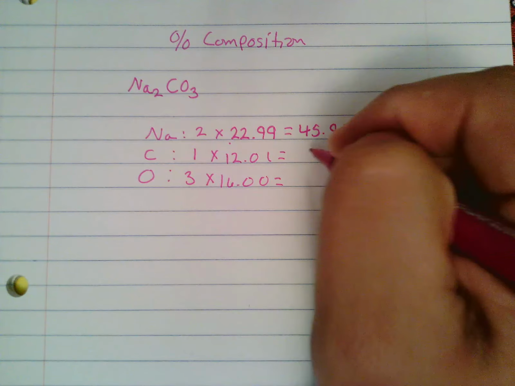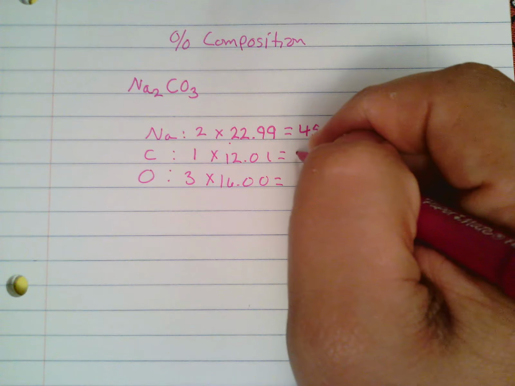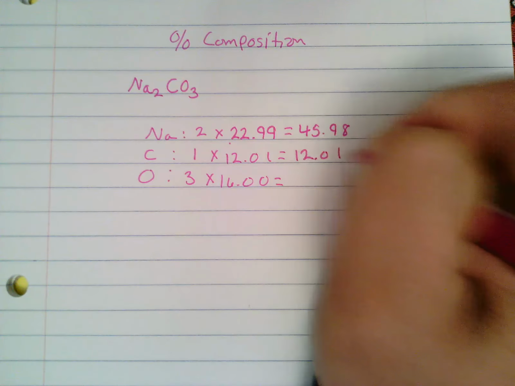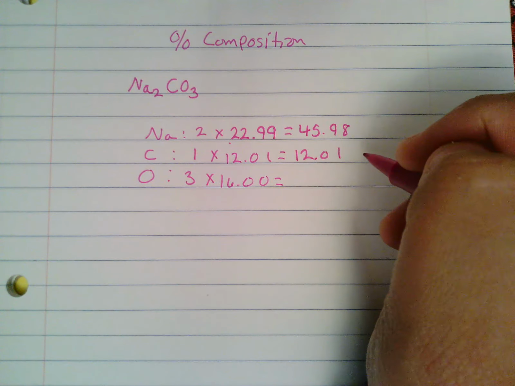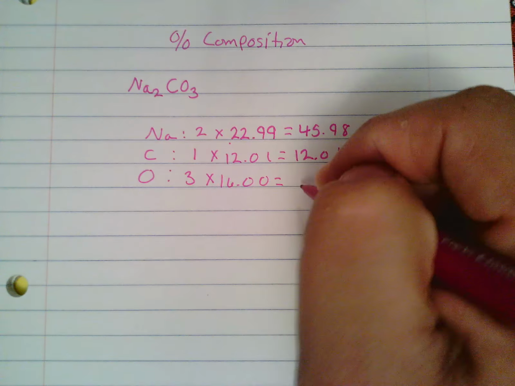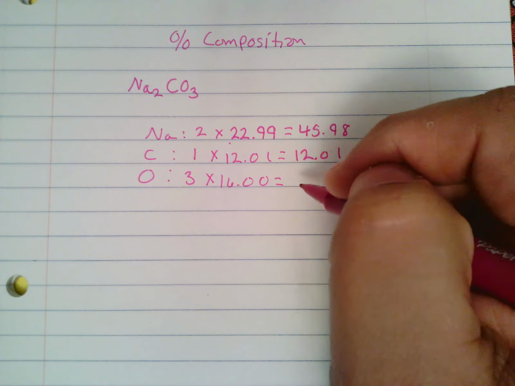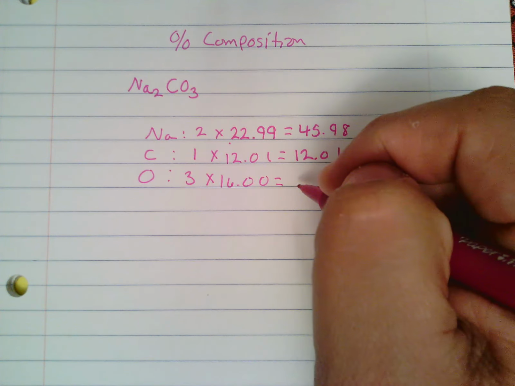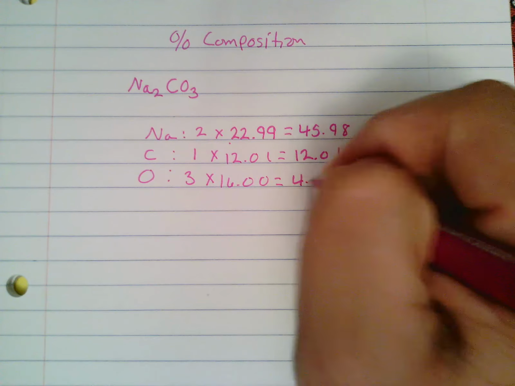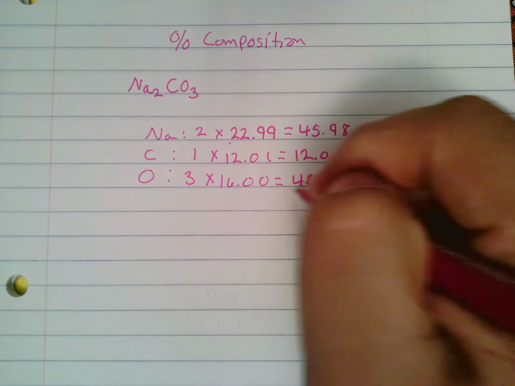And then 1 times 12.01 remains the same, 12.01. And then 16 times 3 gives me a total of 48.00. And then we add those up.